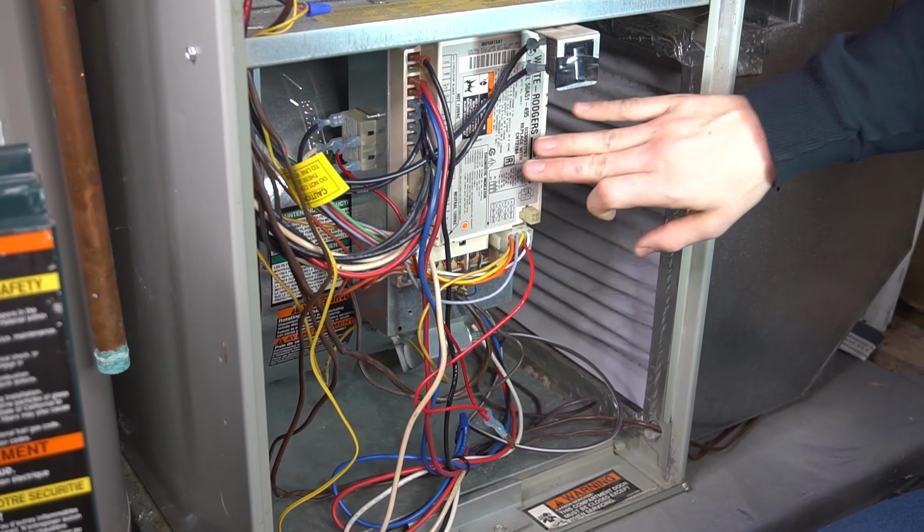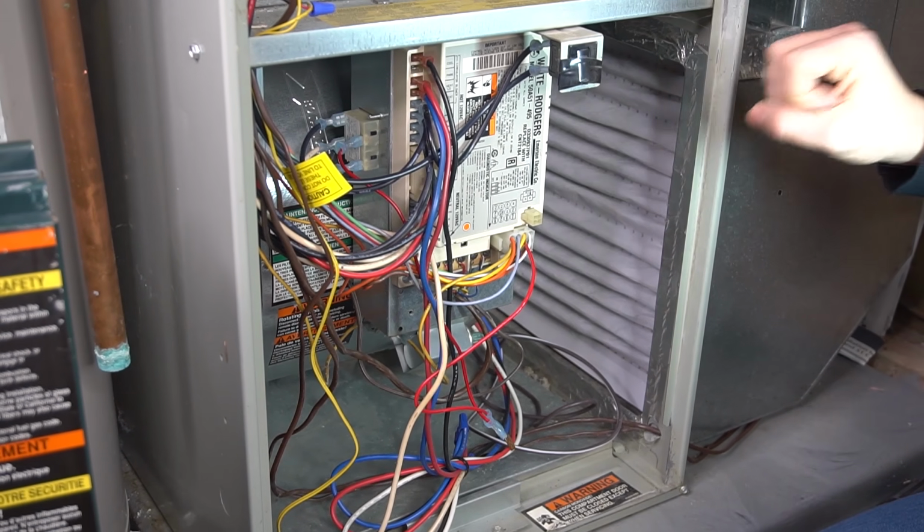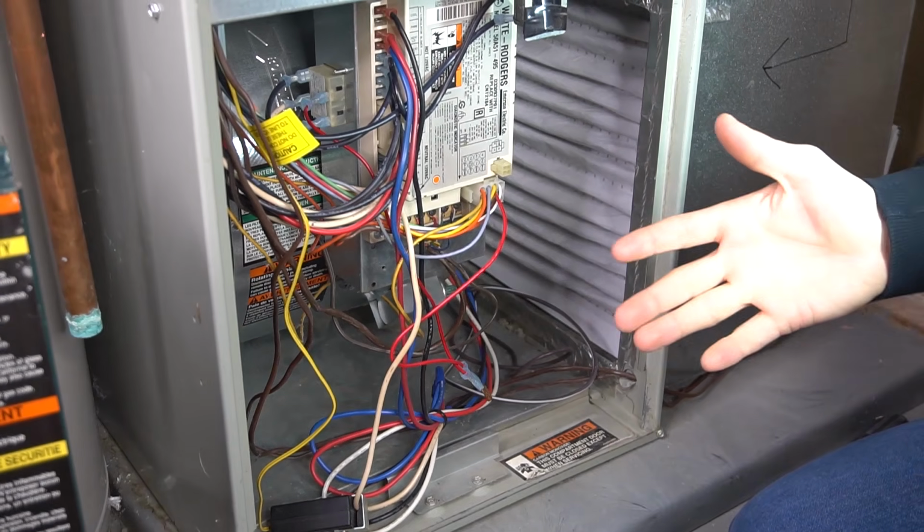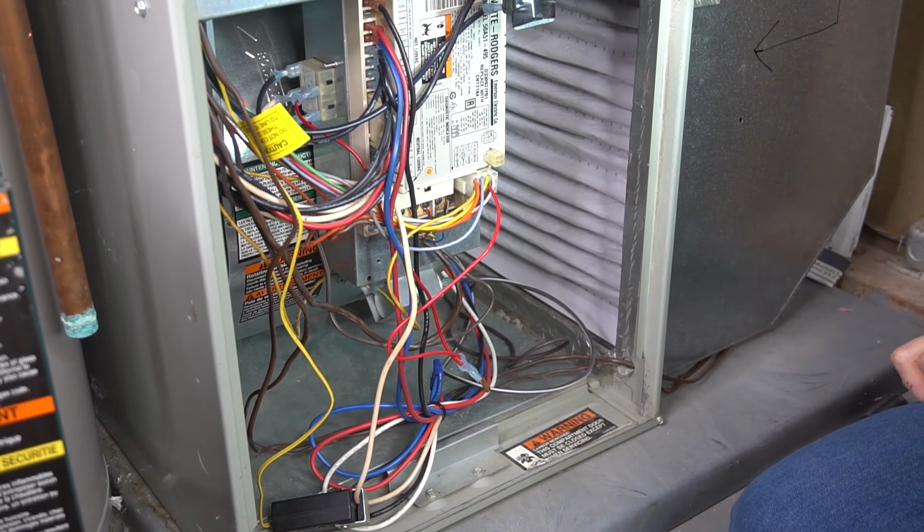And if you get lucky, sometimes the control board itself will blink an error code saying that the board is defective and needs to be replaced. In that case, you for sure need to replace that control board.